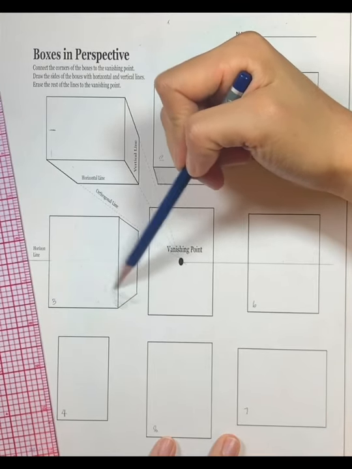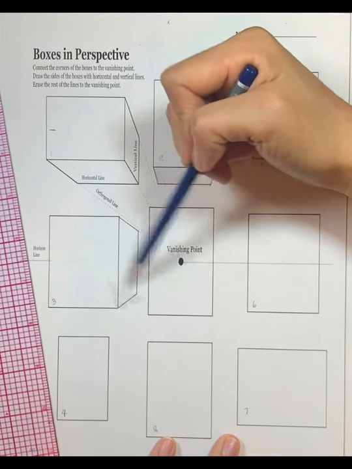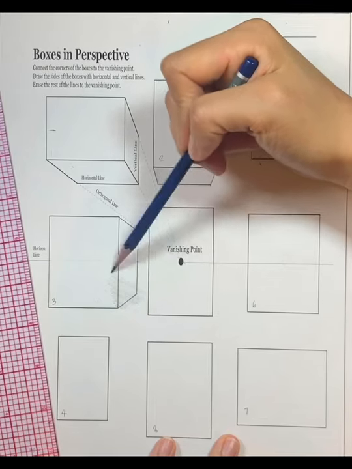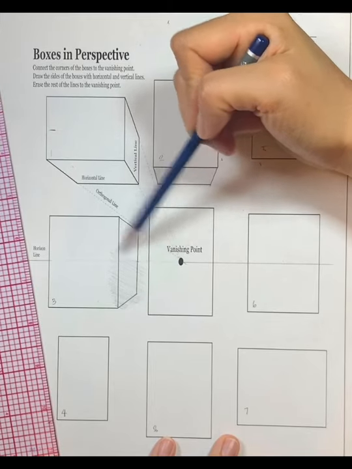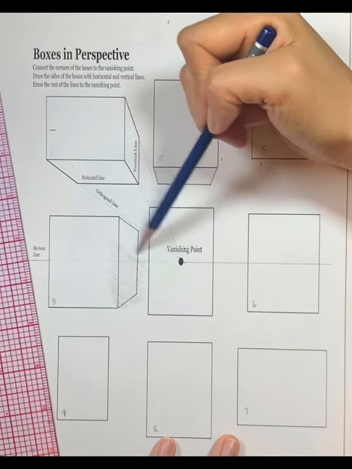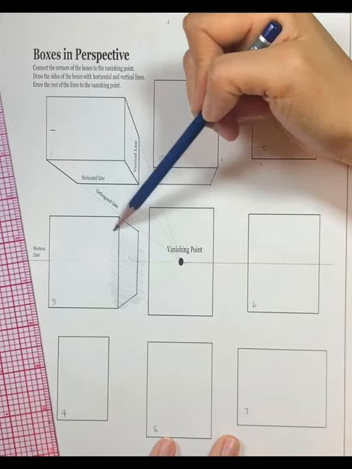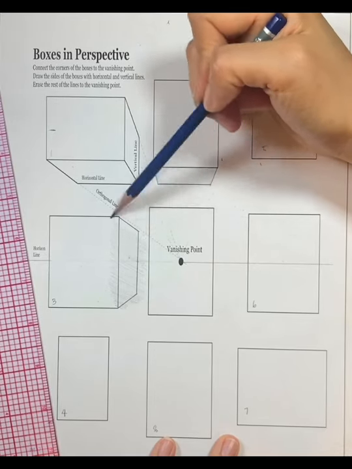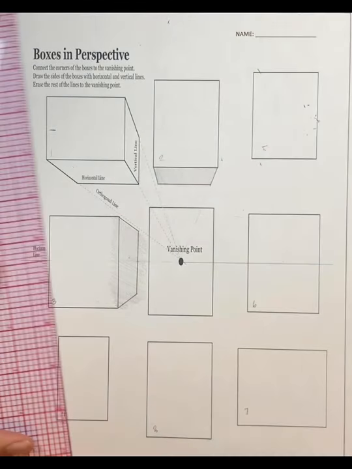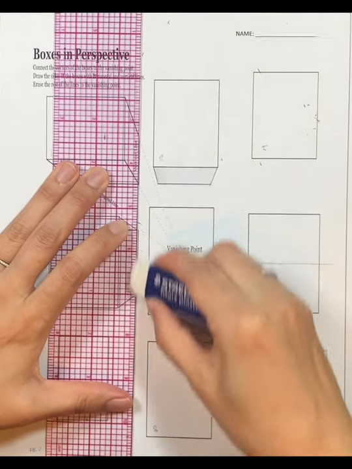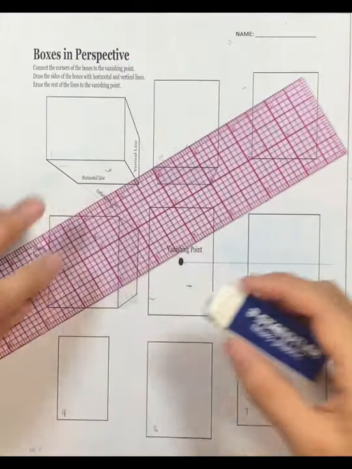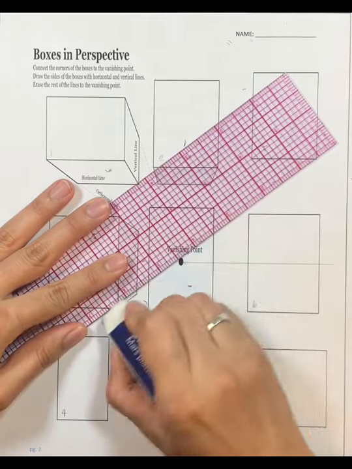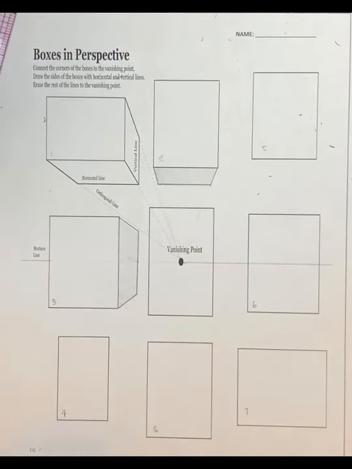Make sure your lines are compact, straight, and light. And I really don't mind going outside the box because I can easily clean that up with an eraser. Perfect.